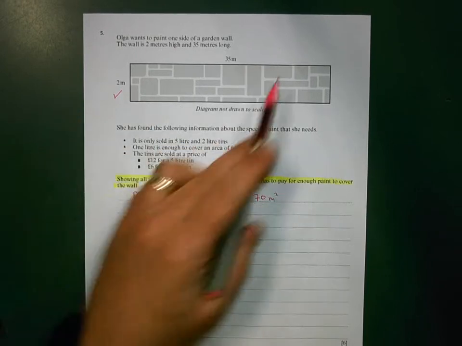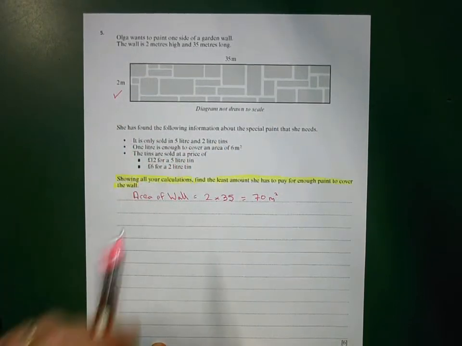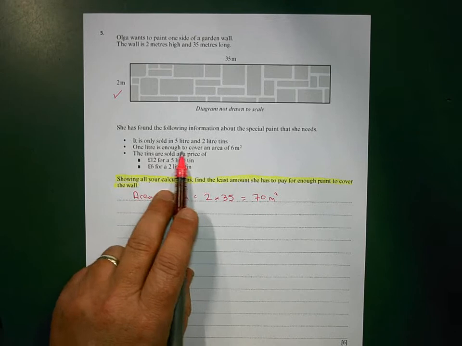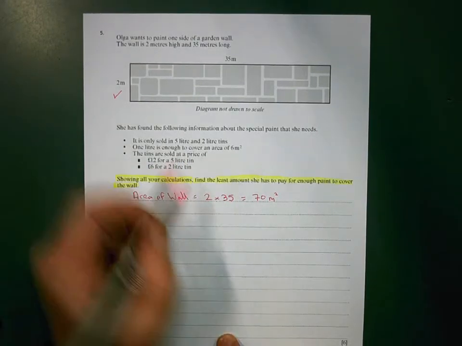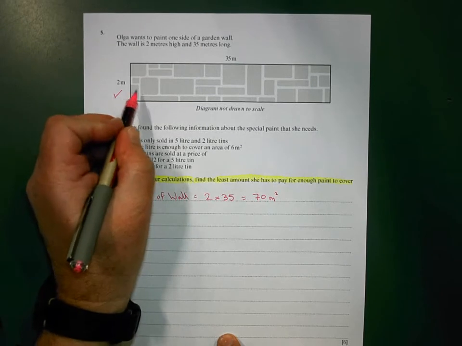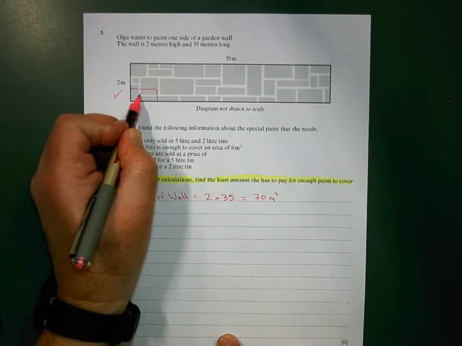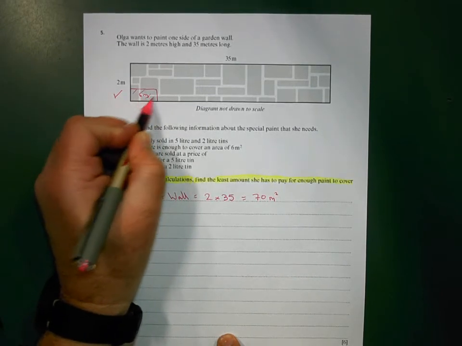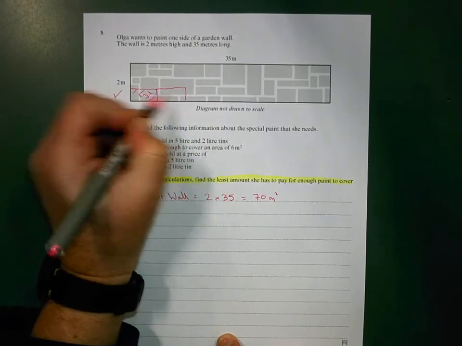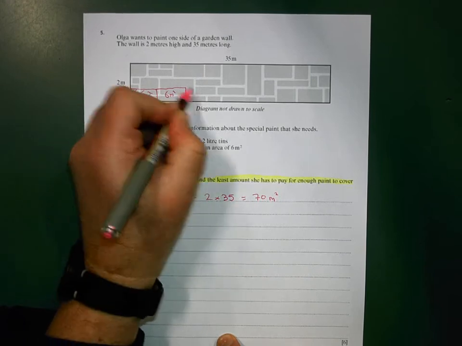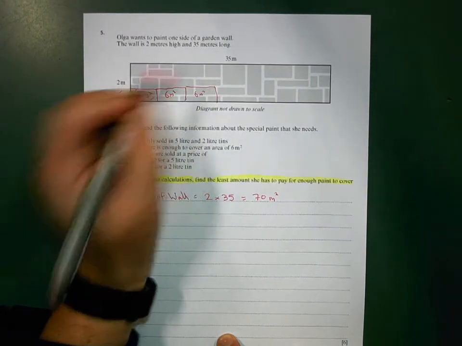I've used the diagram to work that area out. 1 litre is enough to cover an area of 6 square meters. So what that's saying is a litre of paint could cover that much maybe, and then I need another litre of paint to cover that much, and another litre of paint to cover that much, and so on.